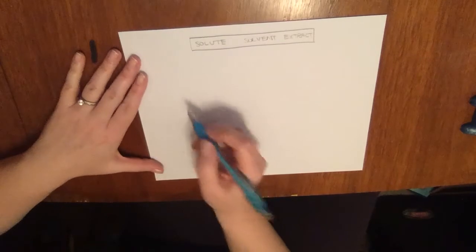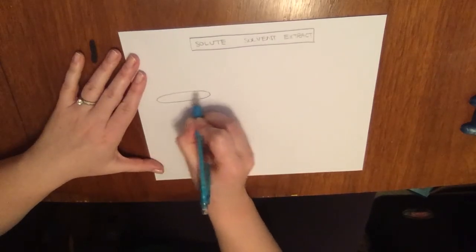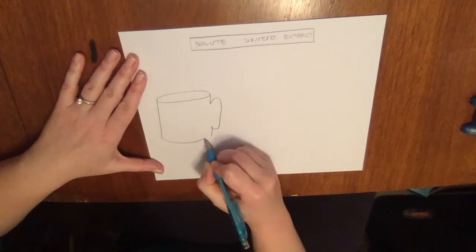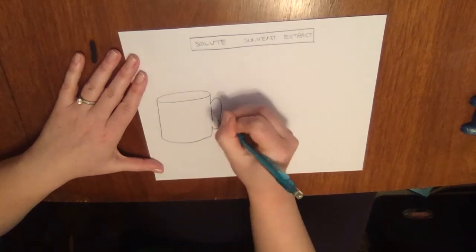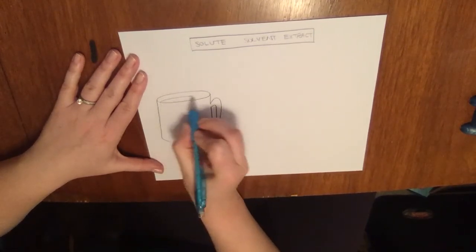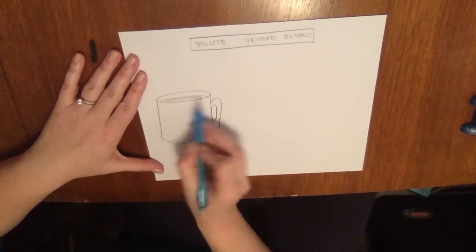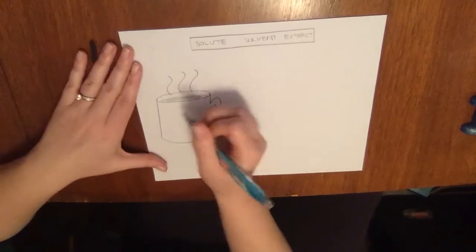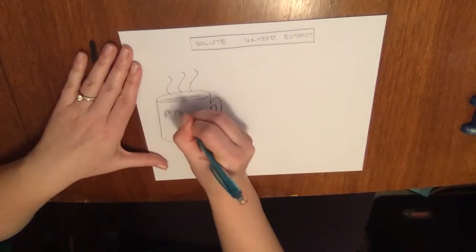So let's say that I wanted to make a beautiful cup of peppermint tea. Maybe you like a different kind of tea, or maybe tea is not your thing, but you've seen mom or dad drinking tea in the morning. Okay, so this is my hot cup of peppermint tea. I'm going to go ahead and label it.